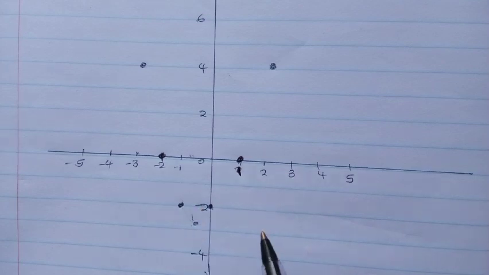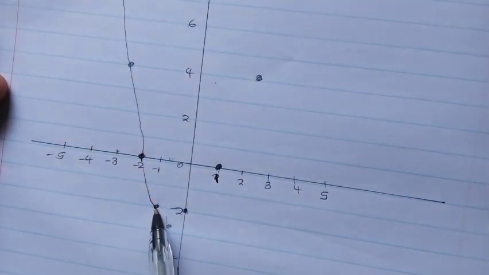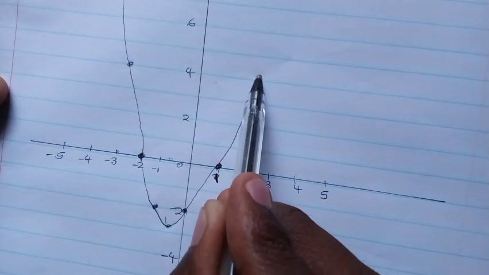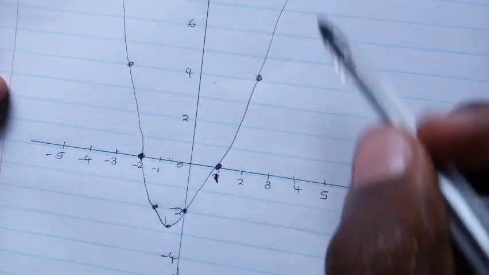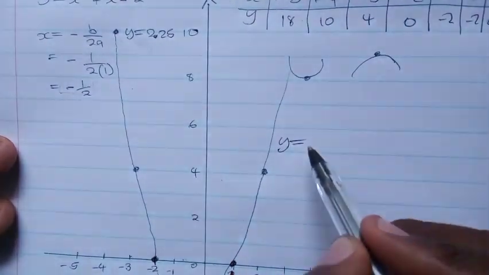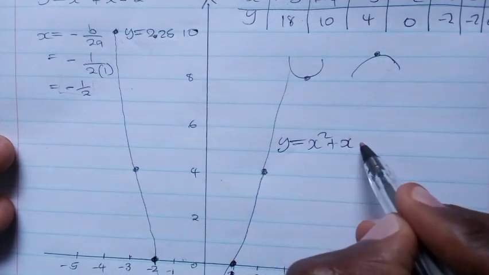You just have to connect these dots. Something like this, you just connect your dots. Your graph will just continue to go onwards like this. Then you label your graph y equals x squared plus x minus 2.